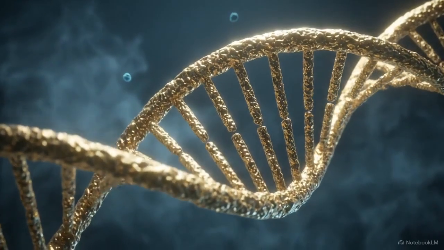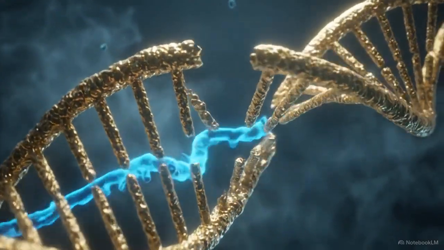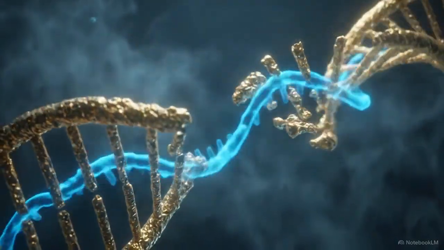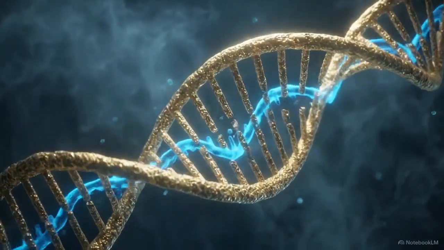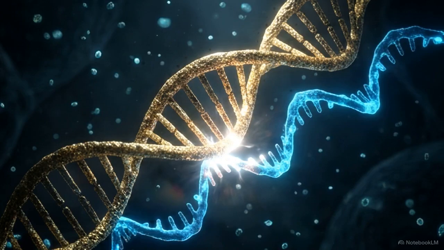The stable DNA double helix briefly splits open. In that narrow window, a specific type of RNA, messenger RNA, slides through the gap, rapidly reading and copying the exposed sequence of bases. Biologists call this step transcription.